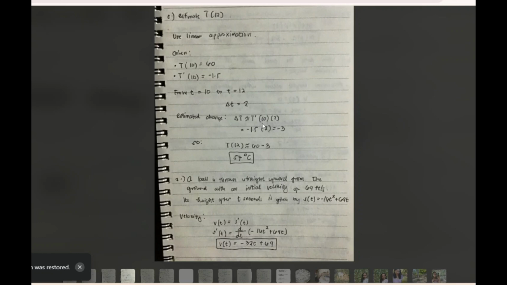And since T prime of 10 is negative 1.5, given here, and multiplied by 2 as the difference, the answer for that is negative 3. So T of 12 can be obtained by adding negative 3 to 60. So 60 minus 3 is 57 degrees Celsius. So that is the estimation for T of 12, or T given in 12 minutes.